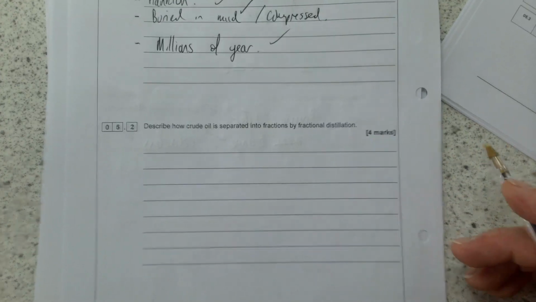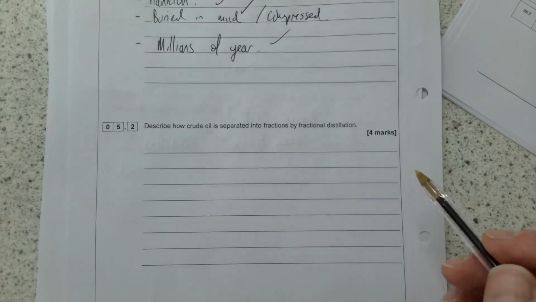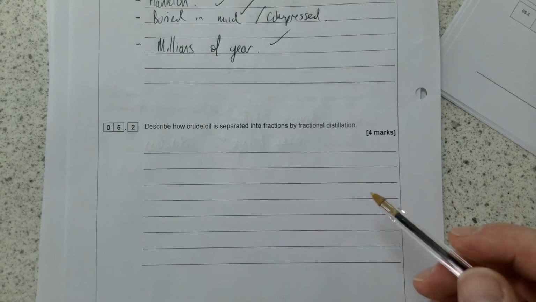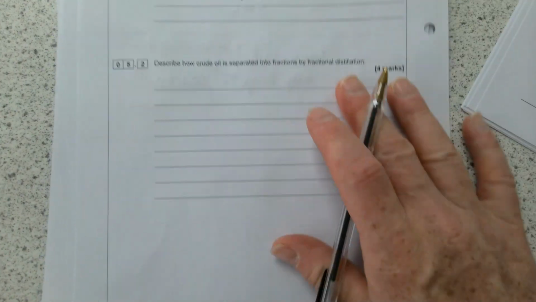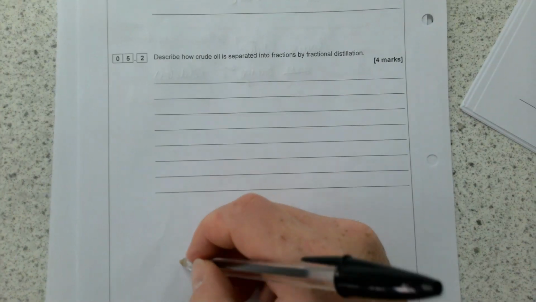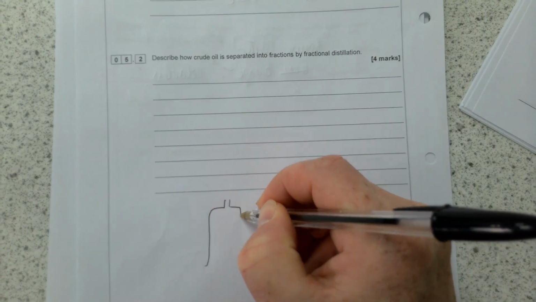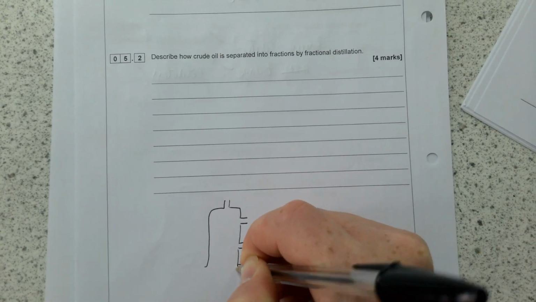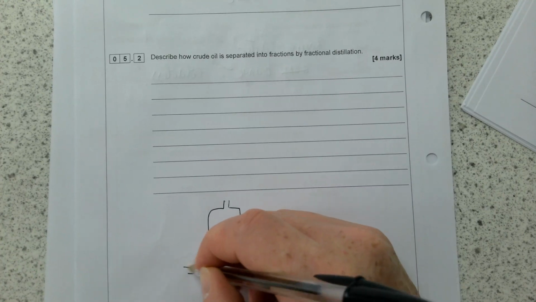And how is it separated? Now this is one that I don't regret giving to you as a question, because it's a pretty common question, and you should learn it if you haven't learnt it. But you might remember the process. Very briefly draw a diagram, but it's going to be a pretty ropey diagram. But you might remember a sort of chamber-looking something. Oops, and you'll draw it badly. Like this. There we go, something like that.